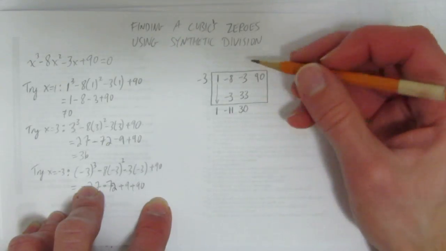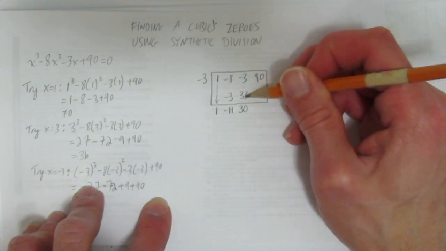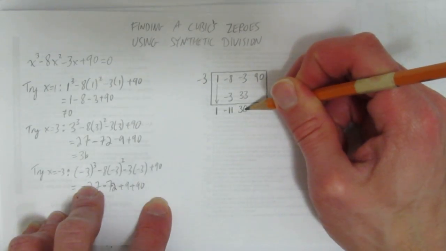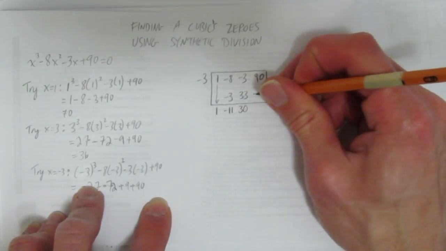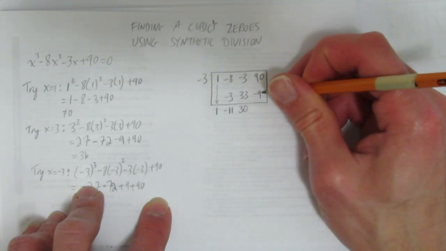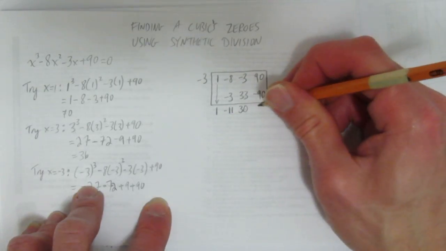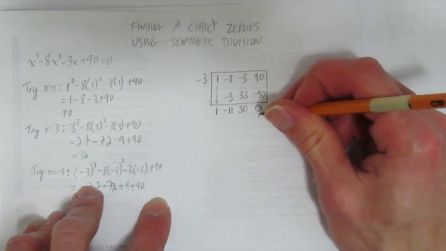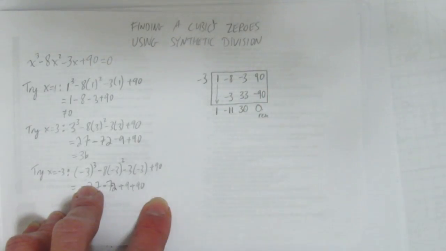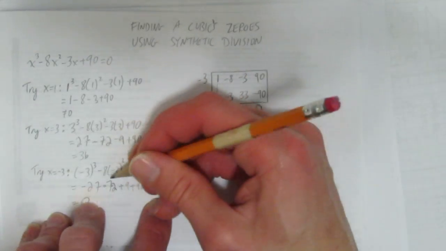Let's check that again. Just see how it's working. Multiply to get this. Then add to get this. Same thing one more time. I'm going to take this negative 3, multiply by the last number down here. Negative 3 times 30 is negative 90. Now add. You get 0. And you better get 0 here, because this column is your remainder. Alright, rem, just so you know, that's a remainder. And so there better be a remainder of 0, because we found it's supposed to be 0.